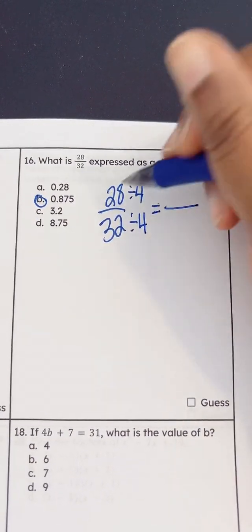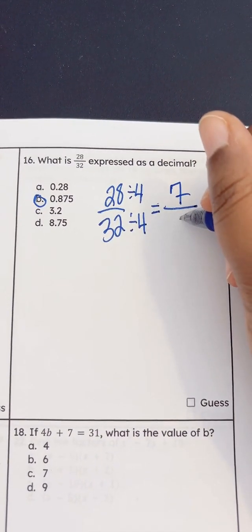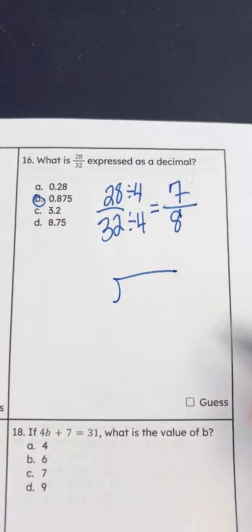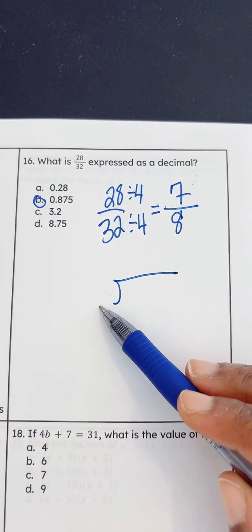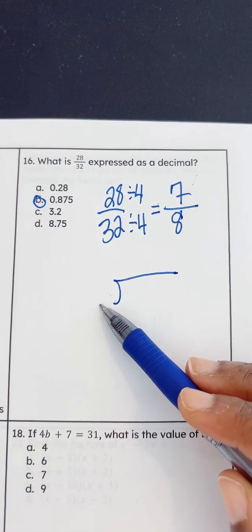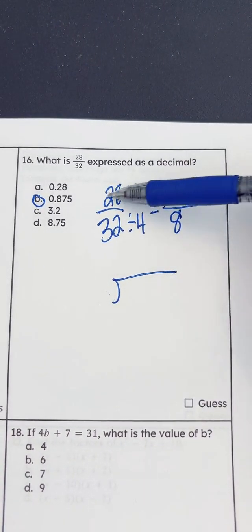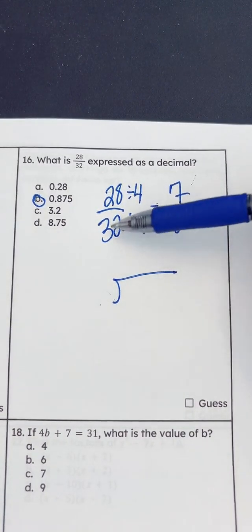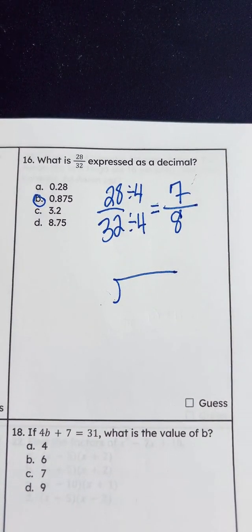28 divided by 4 is 7. 32 divided by 4 is 8. Okay. What number am I putting on the outside? Why 4? Good, Kai. It's 4 because 4 times 7 gets us 28, and 4 times 8 gets us 32. They both have 4 in common. 8, 7, 7, 8, 8, 7.